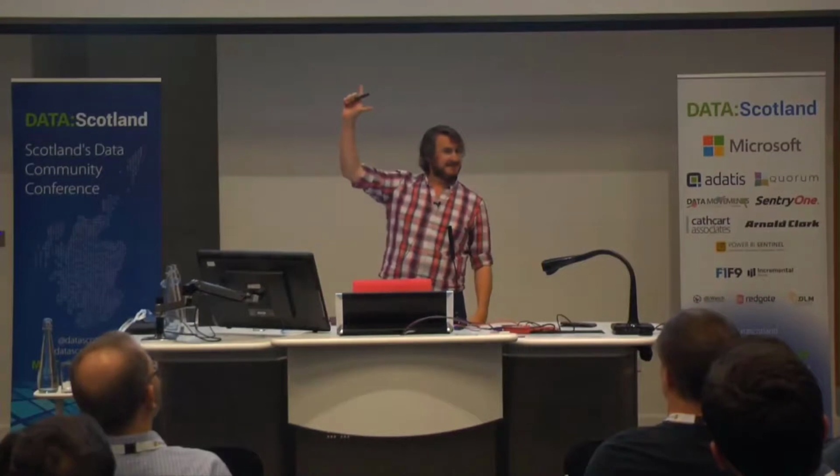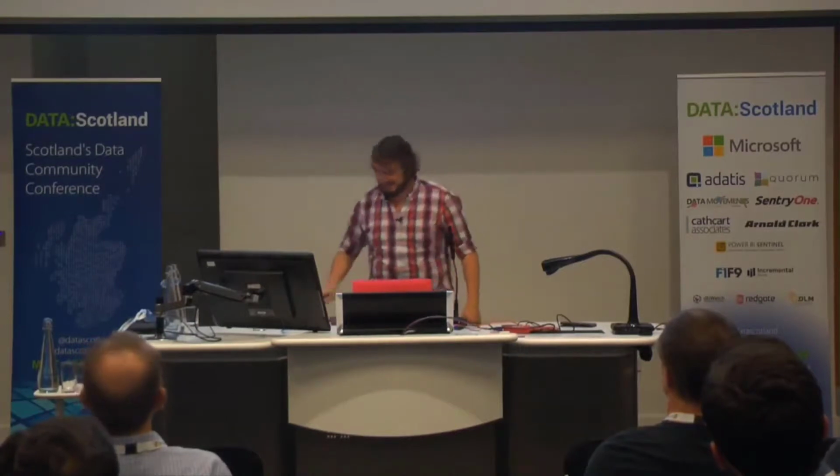Cluster sizing? What's happening under the hood? Okay, what's happening under the hood?